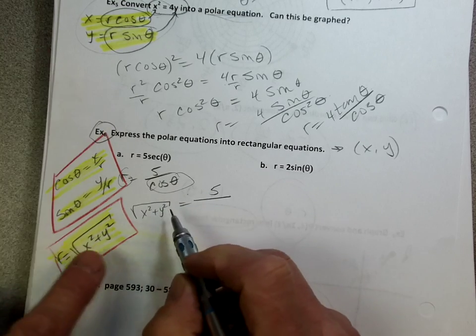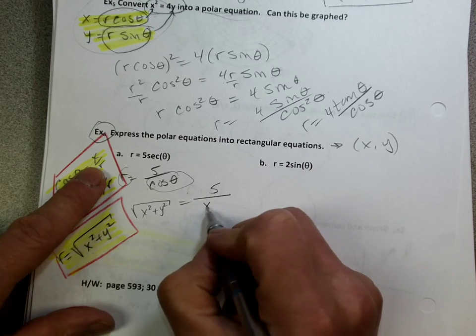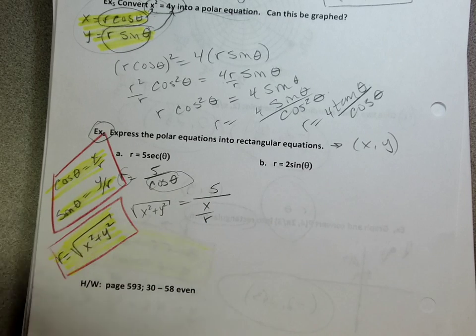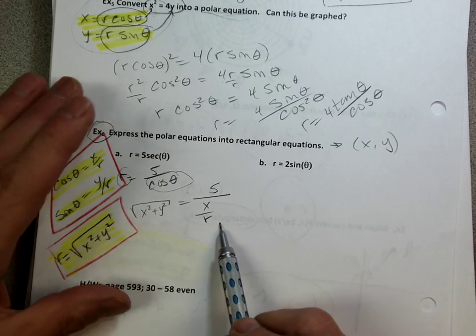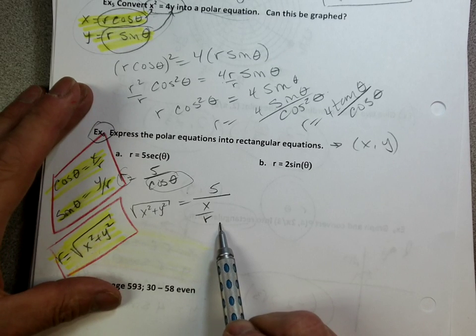let's see, cosine. Cosine theta is x over r, right? And I still have an r. Doggone it, I'm still stuck with an r. Wait, are you trying to get rid of the r? Yeah, so what I'm going to do to get rid of the r is plug that one back in there, okay? Alright. Now, there might have been an easier way to do this.